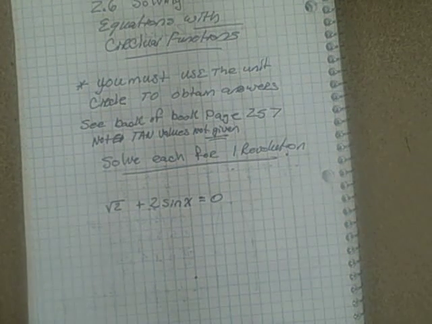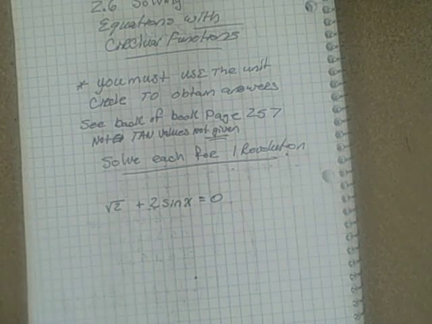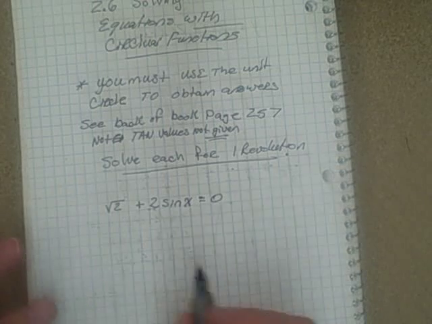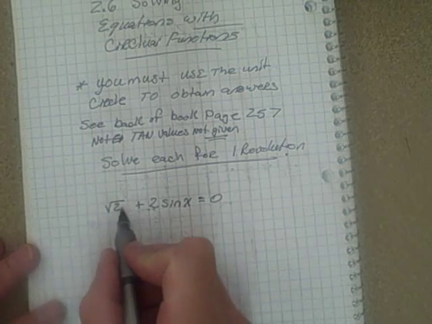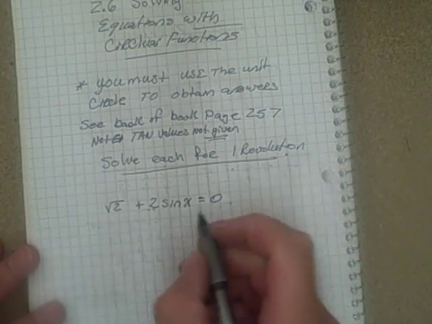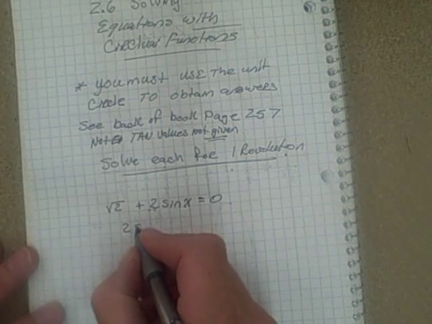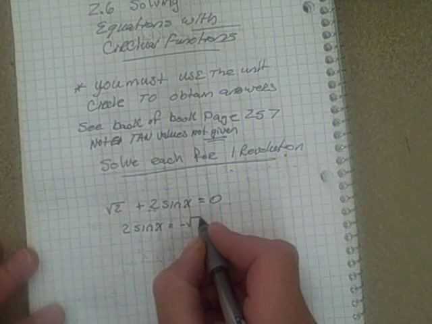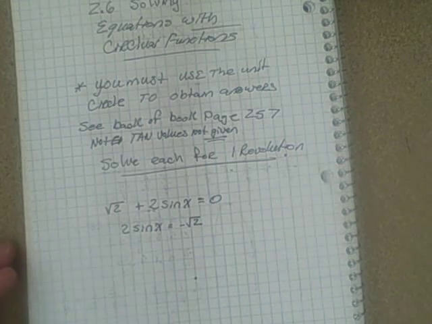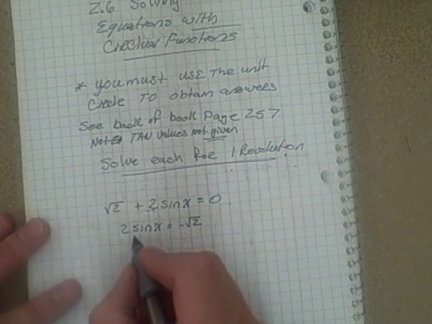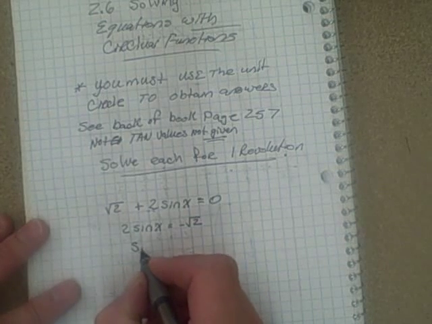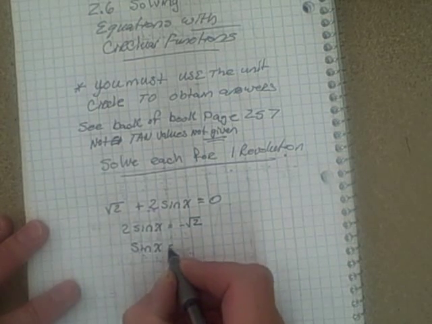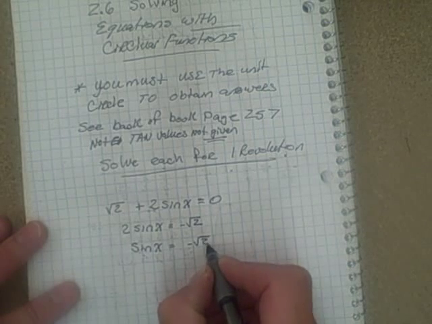So what I do there is I isolate sine x by itself so that I can then determine my answer. I'm going to take the root 2 and bring it over here. So this would be 2 sine x equals negative root 2. I'm subtracting root 2 from both sides. Then divide both sides by 2. So sine x equals negative root 2 over 2.